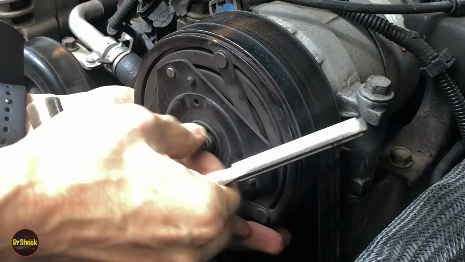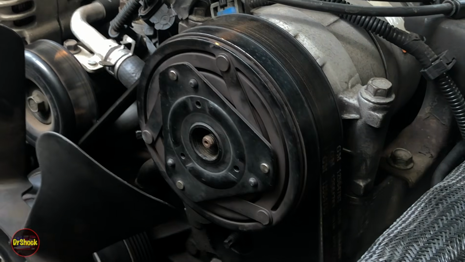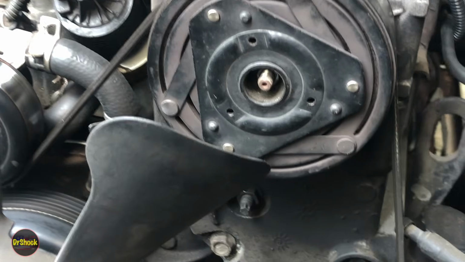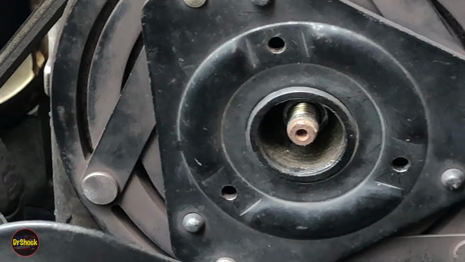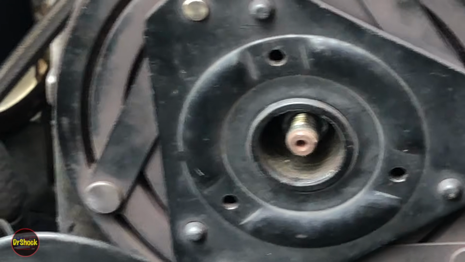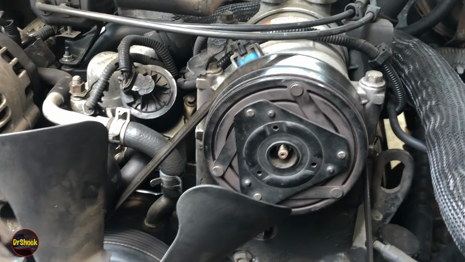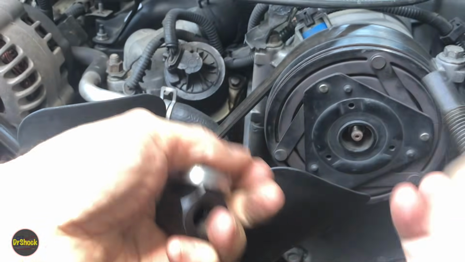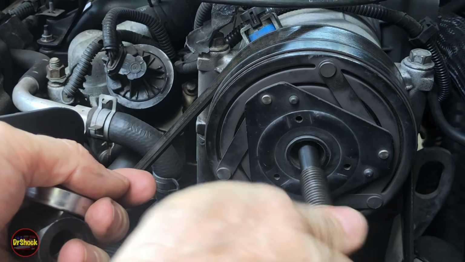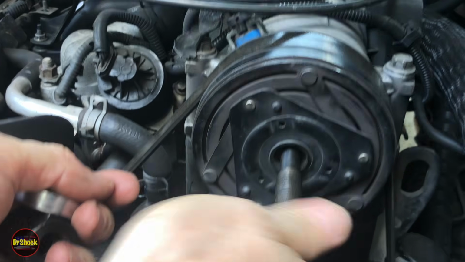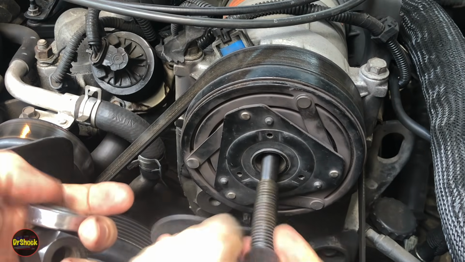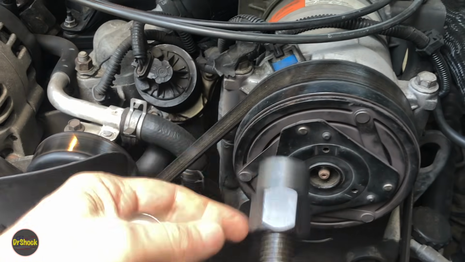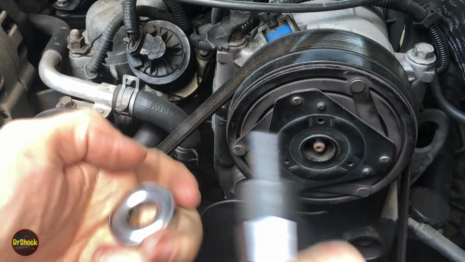All right, with this guy off, we got to have another special tool. So if we take a look inside, we can see that this is a threaded shaft. And there's a special tool required that threads onto the shaft to push this clutch in. It looks like this. This is actually an aftermarket version. So this guy's going to end up threading onto that shaft. And then there's a thrust washer and a drive nut that completes the assembly.